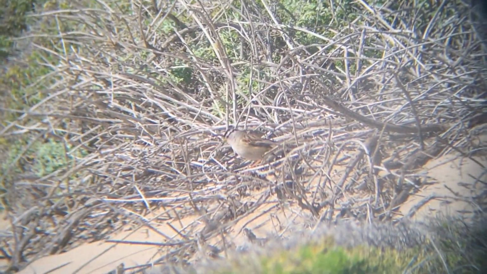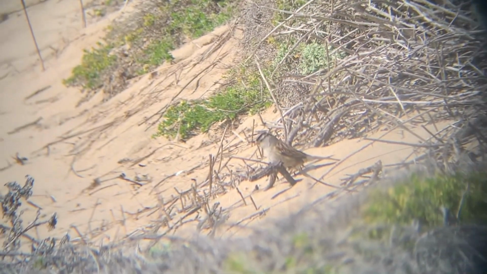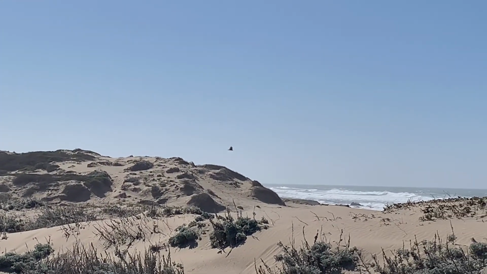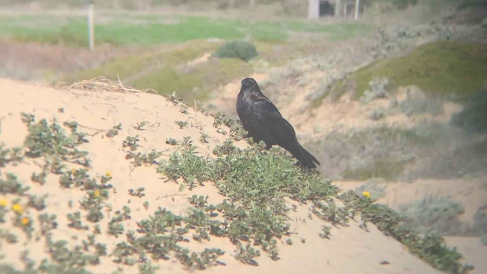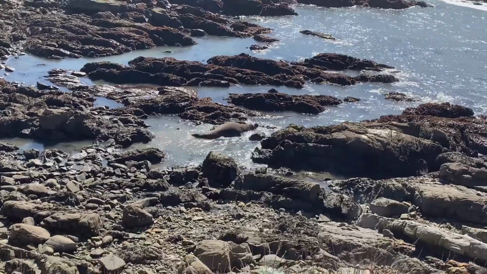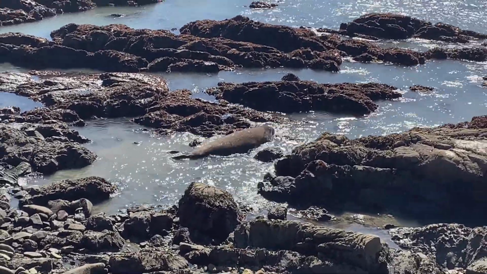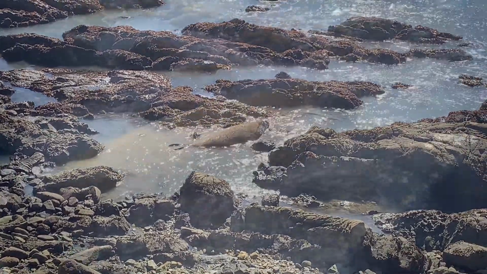And plants aren't the only creatures you'll meet in the dunes. You'll also come across many species of birds, like vultures and ravens. And while you won't see them hanging out in the sand dunes, elephant seals are another example of the amazing creatures that you'll get to meet when you check out these coastal ecosystems.